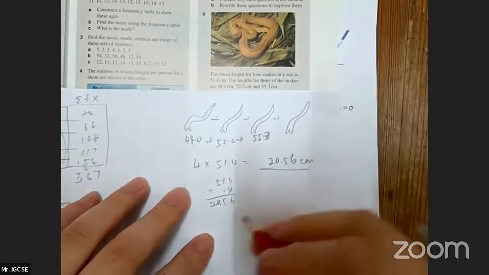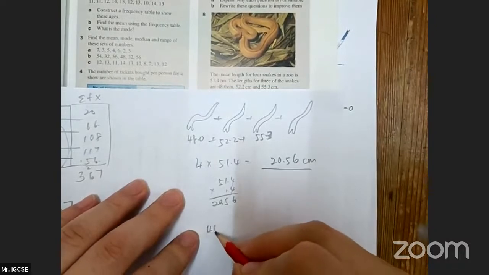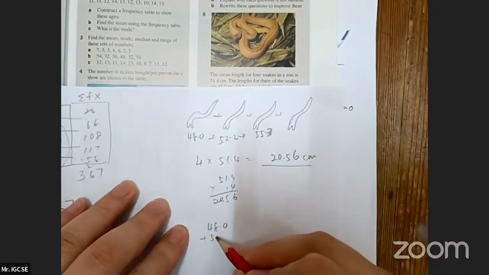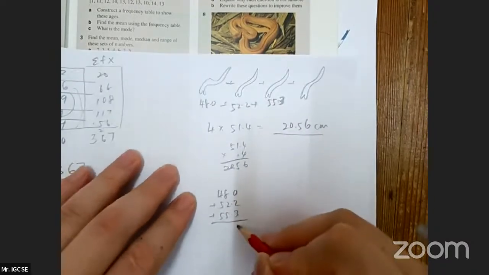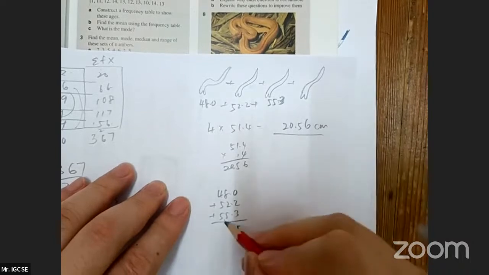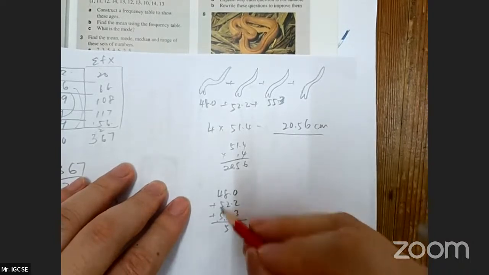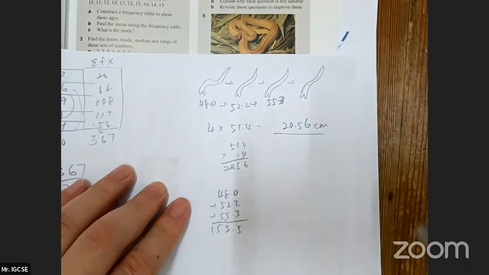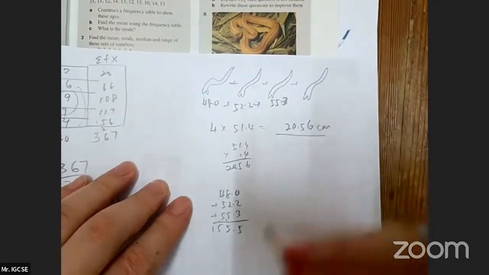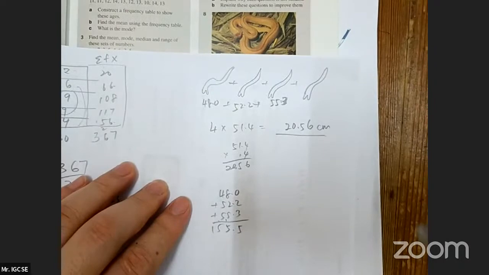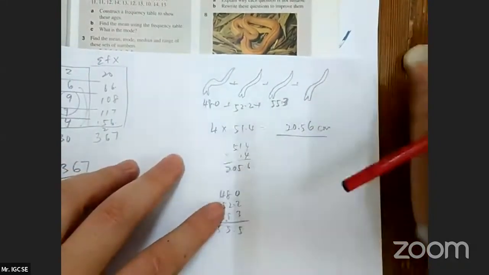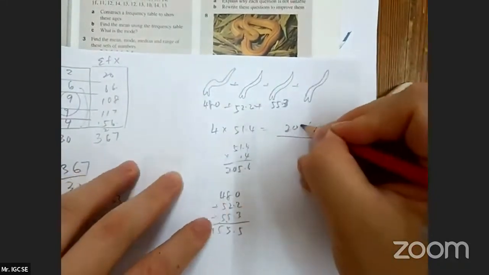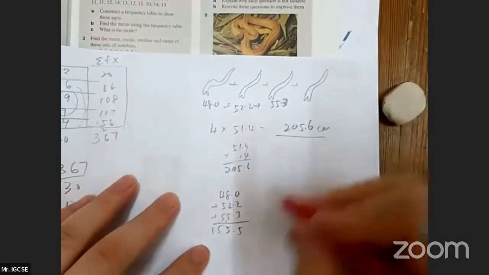What do you get? Let me count here. 48.0 plus 52.2, and then plus 55.3. The total here is 155.5.